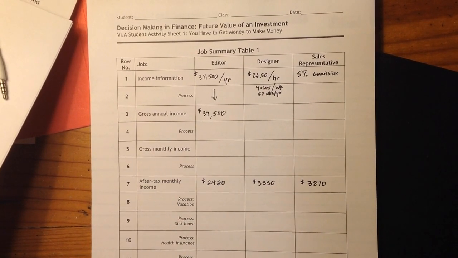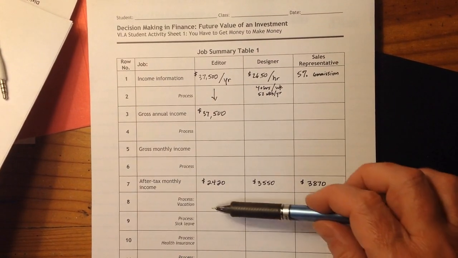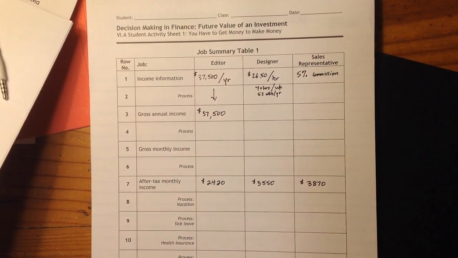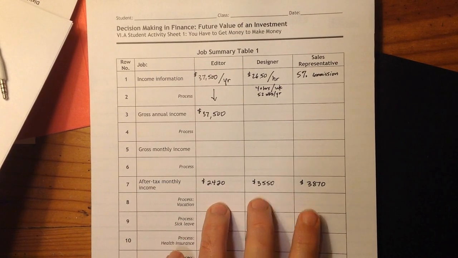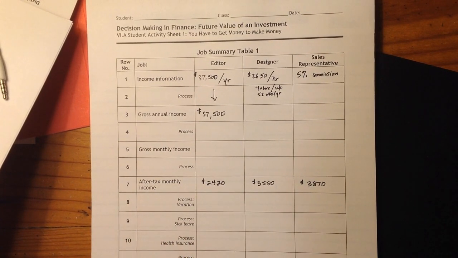We will see after we do the next steps tomorrow on Tuesday. We'll be filling in the rest of this table, and when we see that, it will actually get closer to those numbers. It will never be above $3,000, but it will be closer to those numbers than it is right now. Right now, it's more than $1,000 less than designer, and about $1,400 less than sales rep. All right, so that's it for the first day.